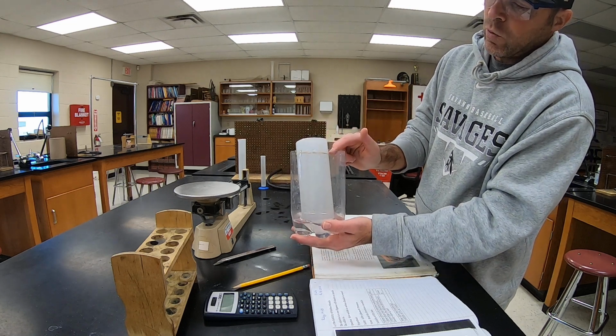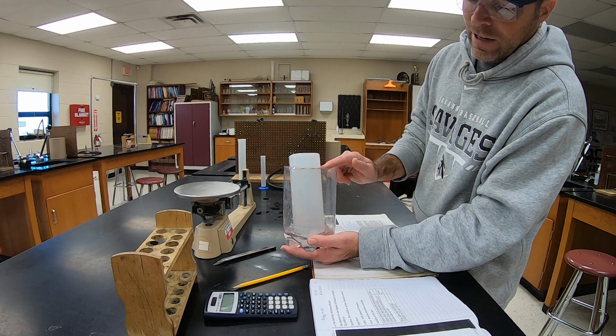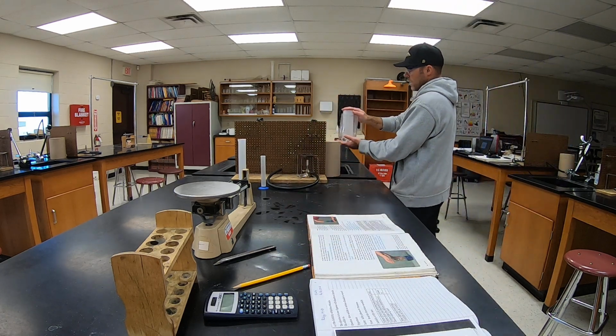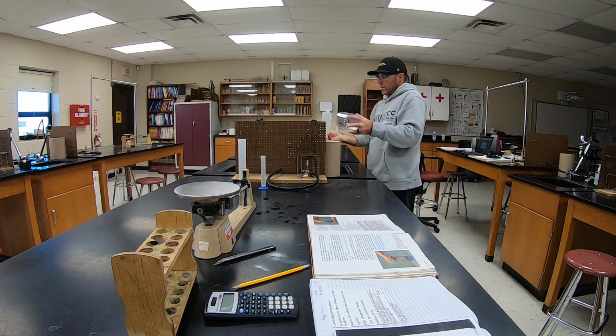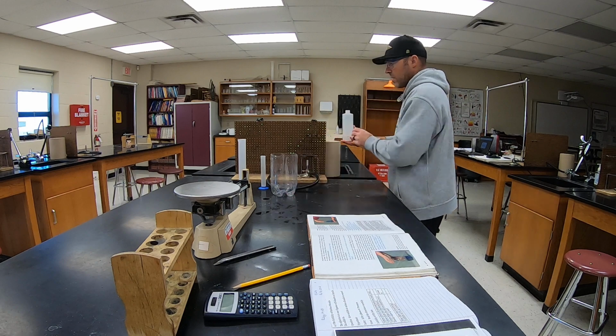And so we want to measure the water that's in there, because the water that's in there is the volume of gas that did dissolve. And so the way that we're going to keep that in there is we're just going to take it and flip it over. So the water that wasn't in there comes out, the water that was in there stays.